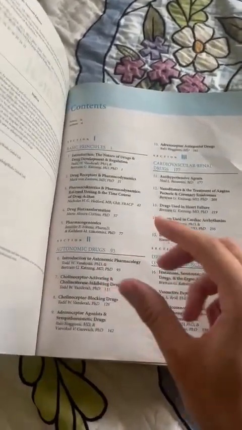Autonomic pharmacology consists of these 5 chapters: 1, 2, 3, 4, and then 5 in Katzung. And then in Lippincott, we have these 5 chapters: 1, 2, 3, 4, 5. Okay, that's Lippincott. Now, Module 3, Block 7, Hemodynamics.